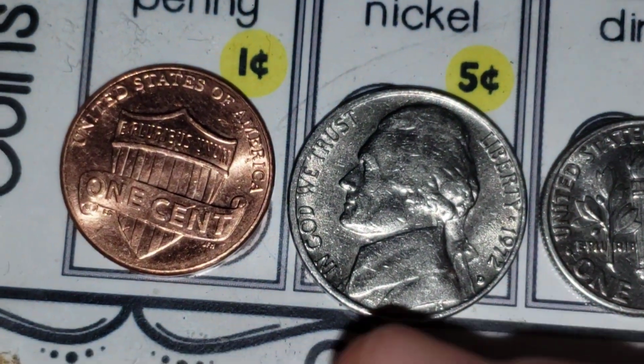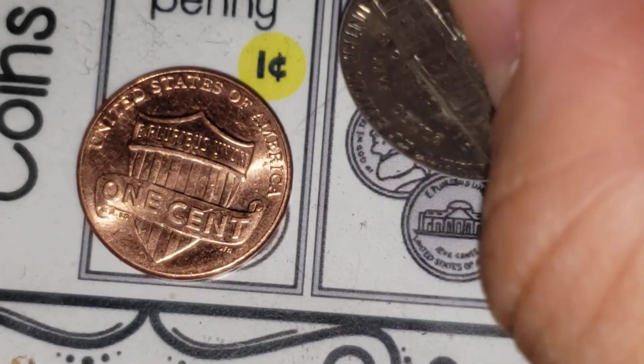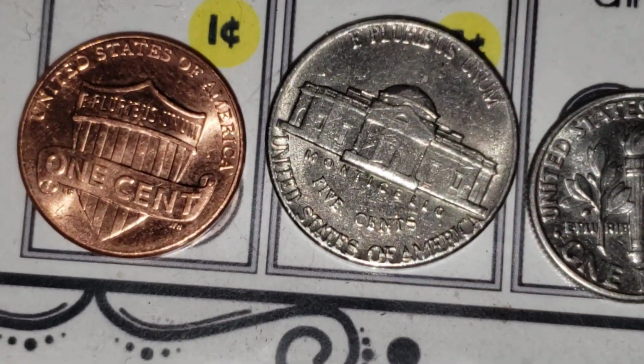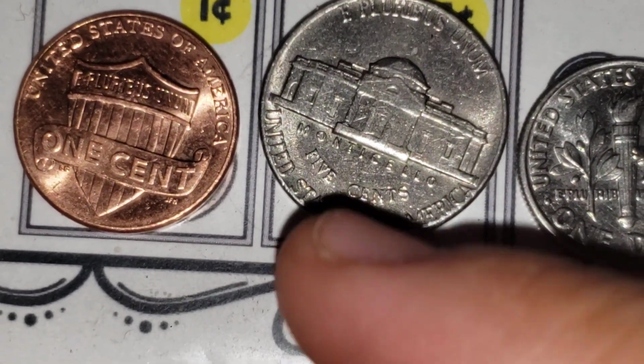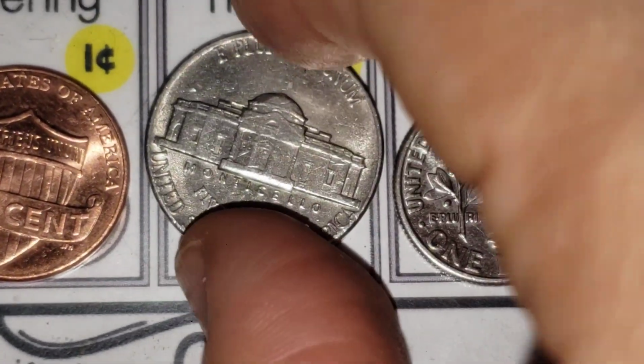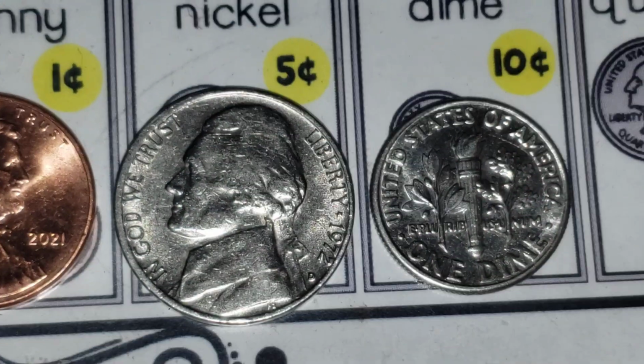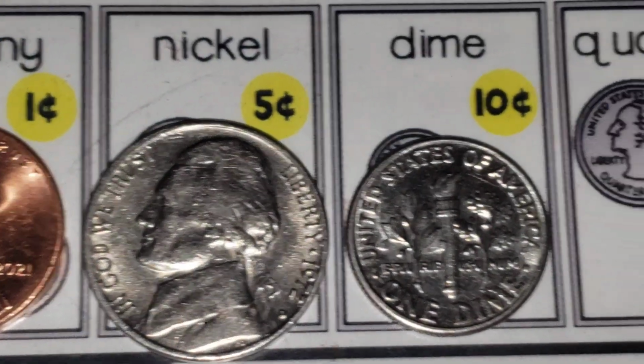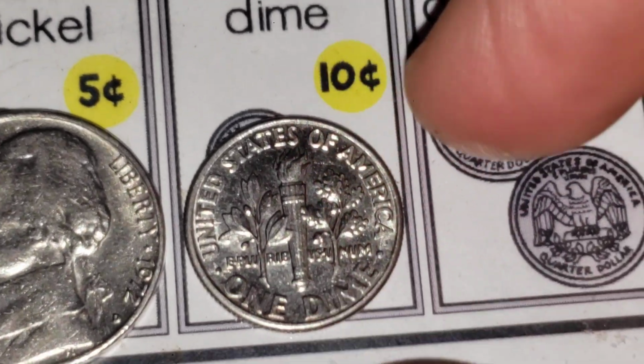Of a penny, yes, it says 1 cent. Of a nickel, yes, it says 5 cents, but not with a dime. So don't trust in that. You have to remember it. You have to memorize it with your brain.